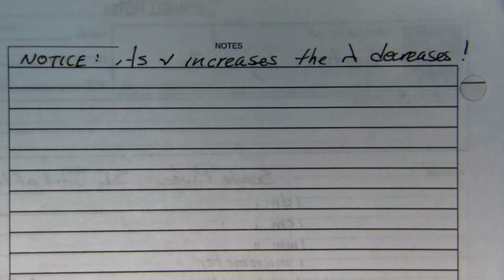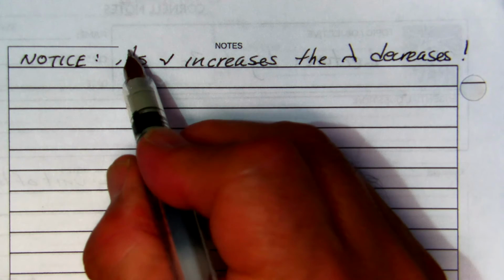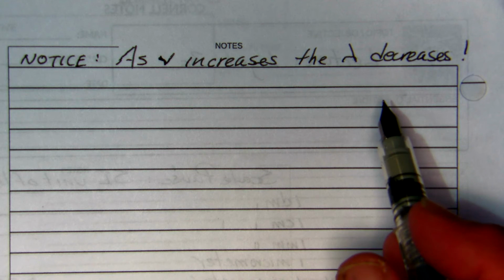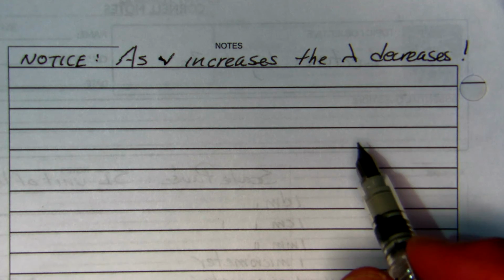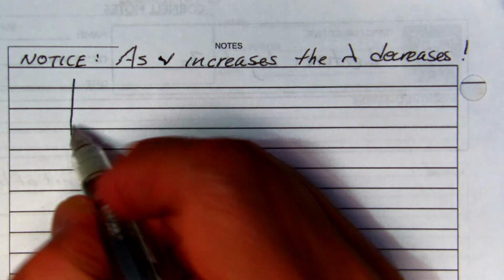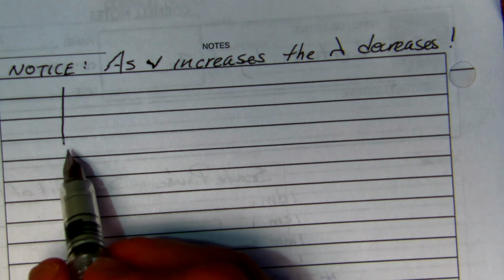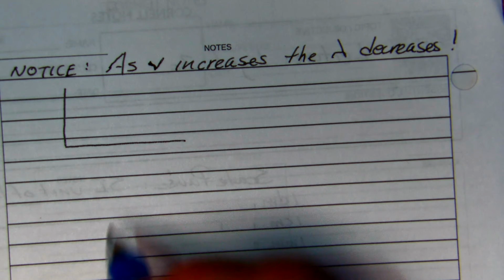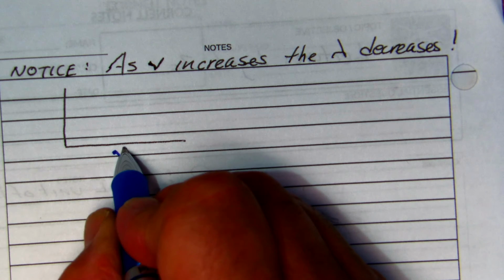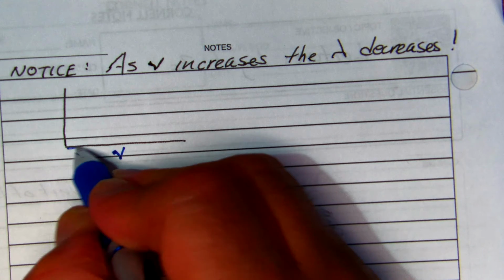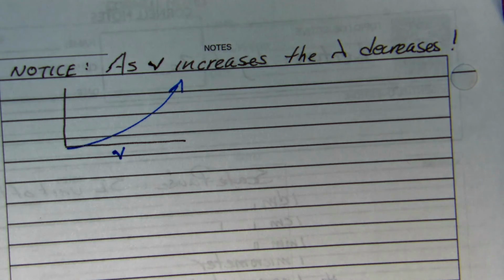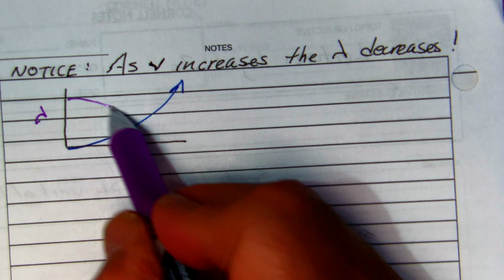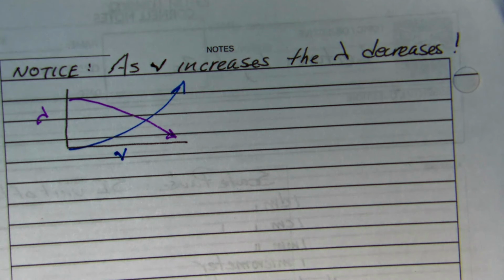Really important to know that as nu increases, lambda decreases. If we were to draw a graph of this, something simple, we can just sketch it. As nu, the frequency, increases, then lambda, the wavelength, decreases. That should be pretty obvious from the diagrams.